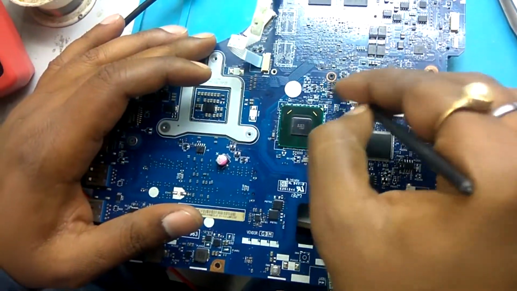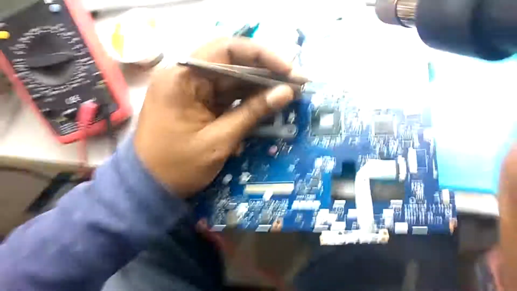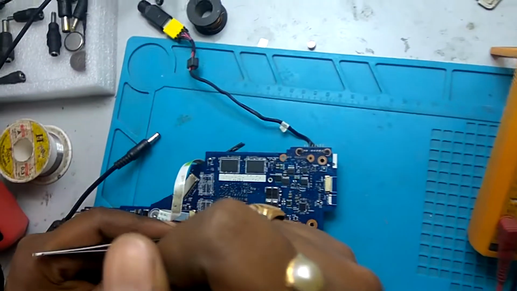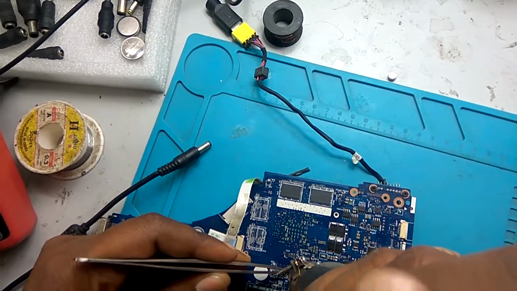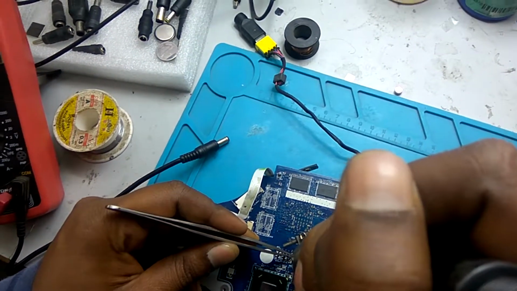now remove this, just remove, no need to do anything else. It's a VS line MOSFET. It's converting 1.5 volt to 1.5 volt VGS for graphic chip.